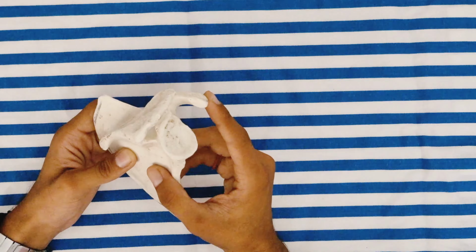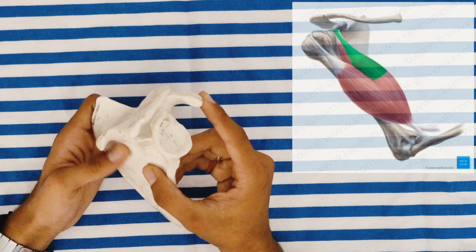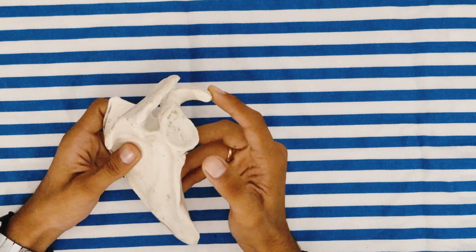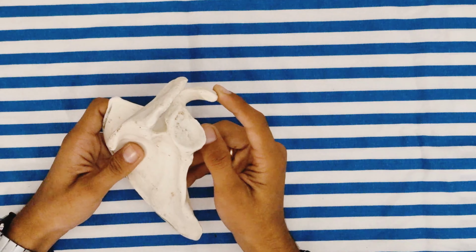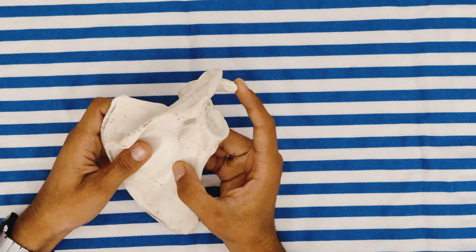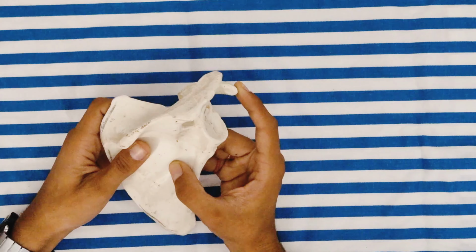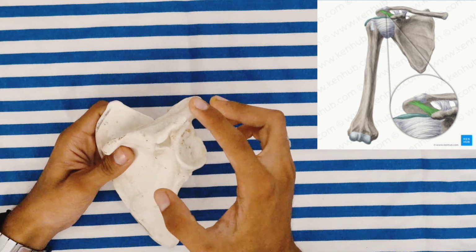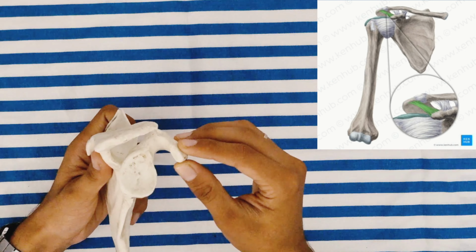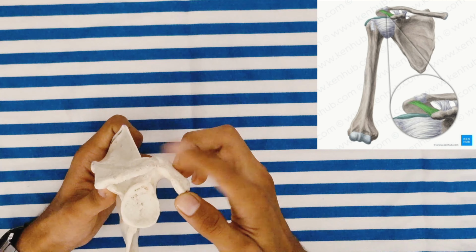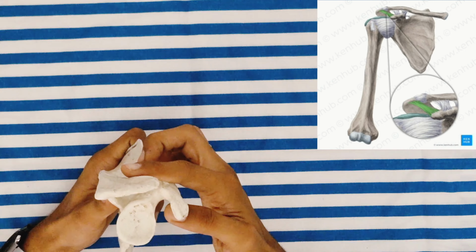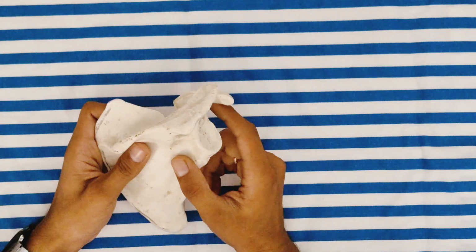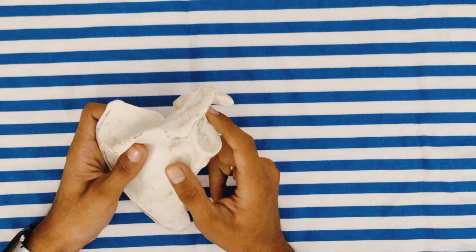First one, the short head of biceps brachii, and the second one is the coracobrachialis muscle. The pectoralis minor muscle is inserted here. Now the attachment of the coracoacromial ligament is present between the coracoid process and the acromion process. Between this, the coracoacromial ligament is present. Also the coracoclavicular ligament and the coracohumeral ligament.